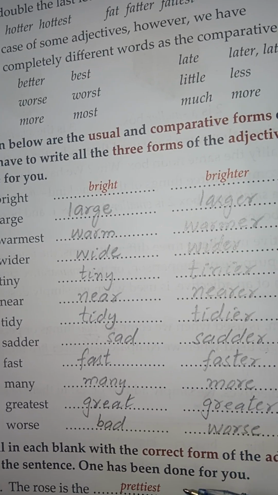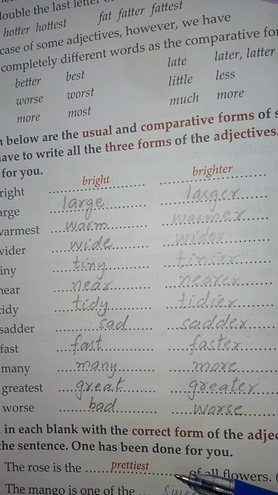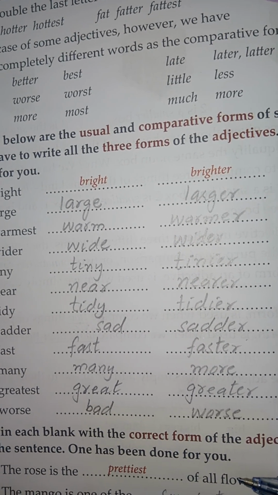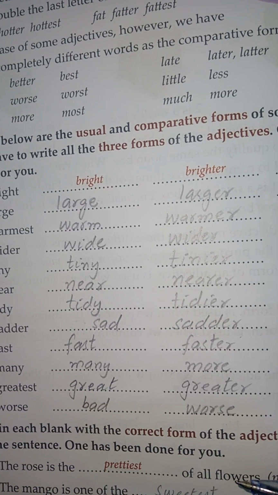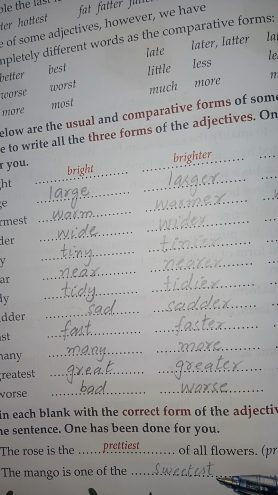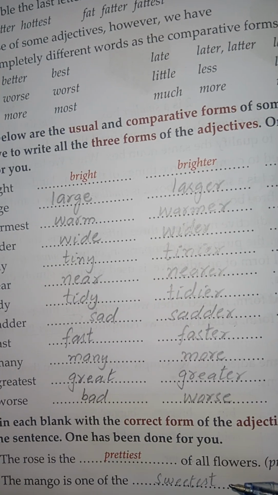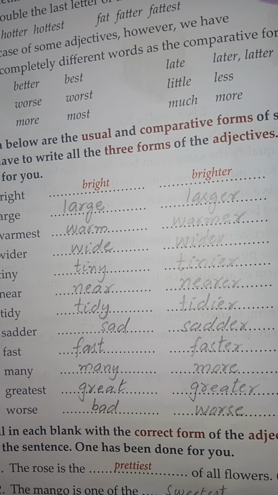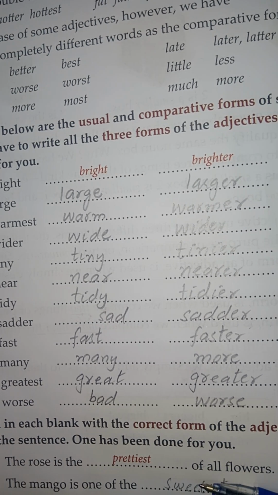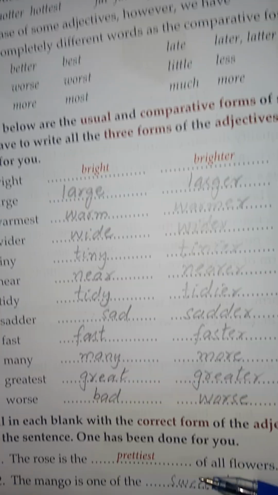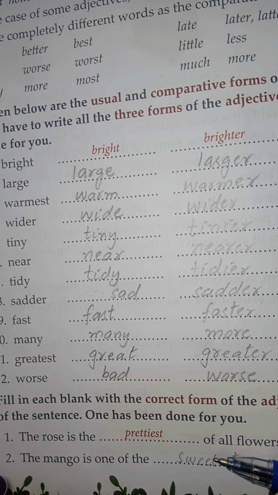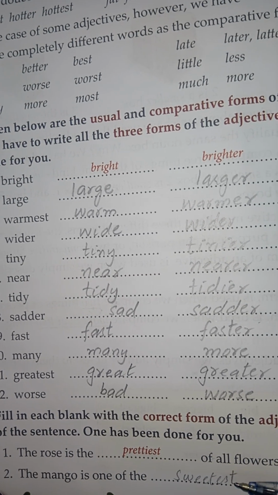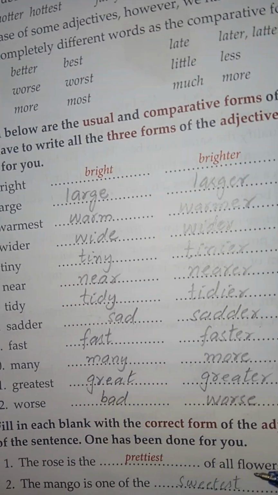If you are talking about only one thing, you will use the positive form. If there is a comparison of two objects or two persons in the sentence, then you will use the second form. And if you are comparing more than two things, you will use the third form. There is a hint for the third form. If you have the before the blank, then you will use the third form of adjective, because it is a rule. We add the before the third form of adjective, that is the superlative form of adjective.